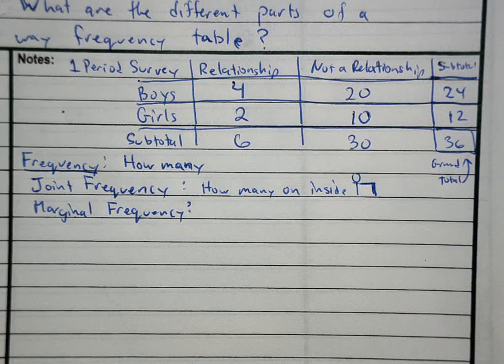If I said, what's the joint frequency of boys not in a relationship? You would say 20. Because you know what the word joint frequency means. It means how many at that joint between those two criteria.